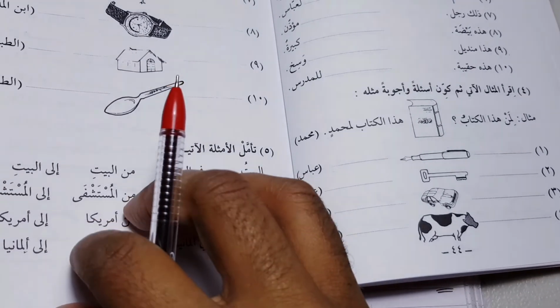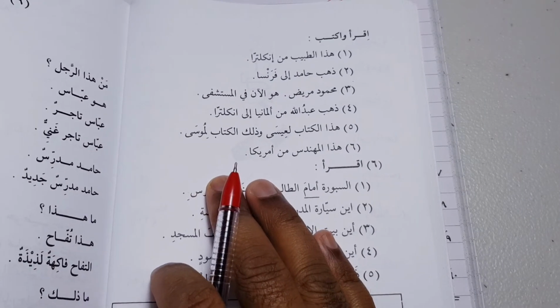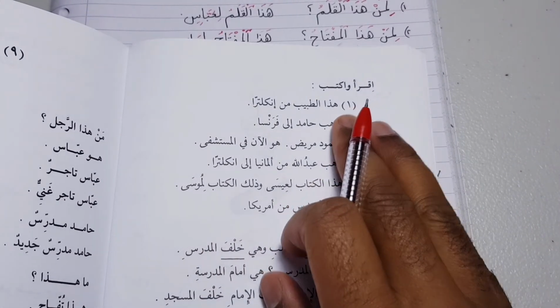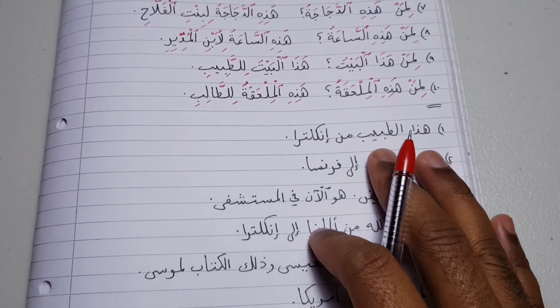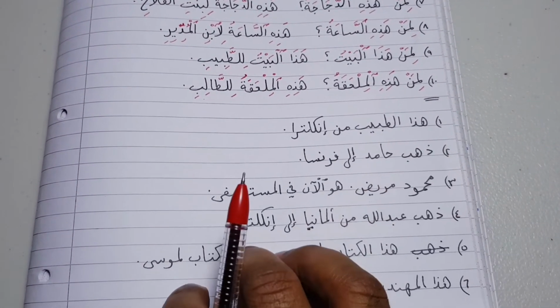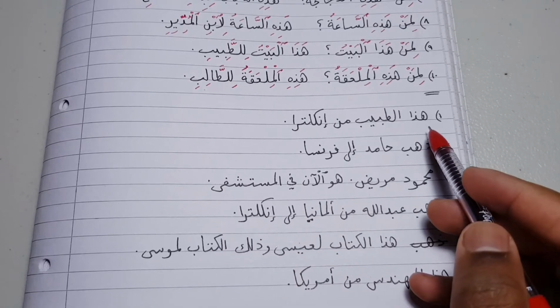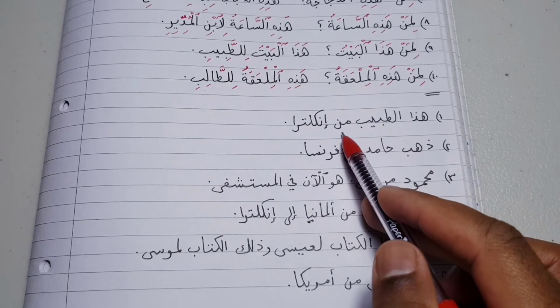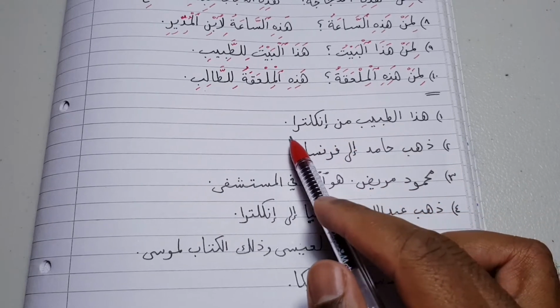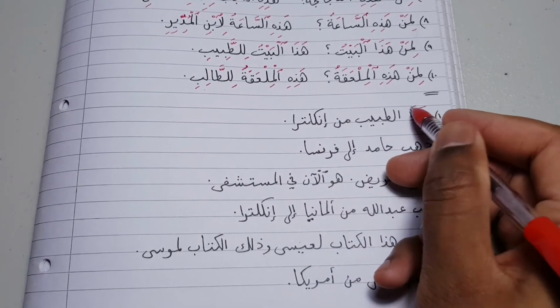طيب, the next exercise or the next piece of homework was a reading and writing exercise. To read and write these ones. So I've written these out already here, 6 sentences. So we're going to read them now. طيب, هذا الطبيب من إنكلترا.